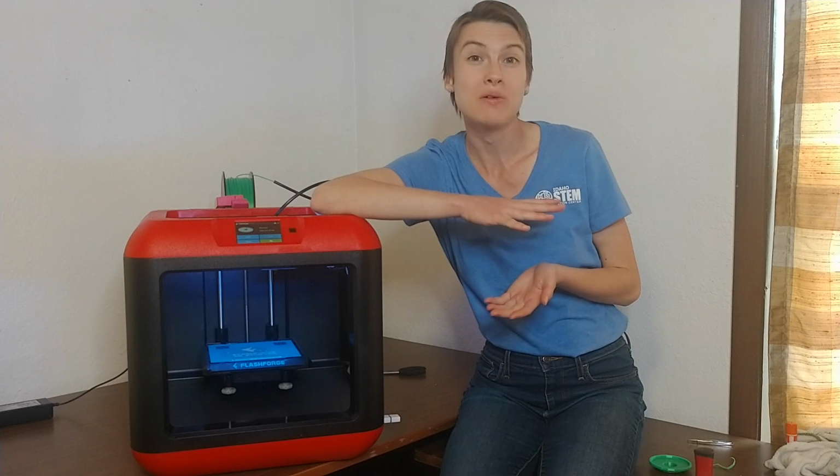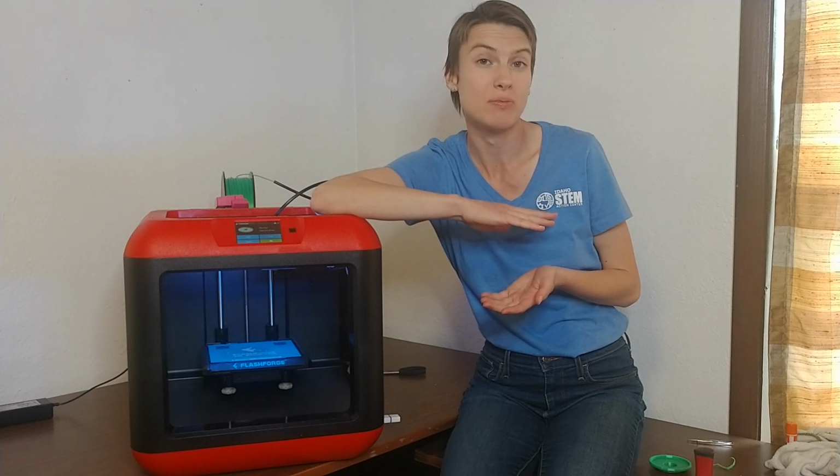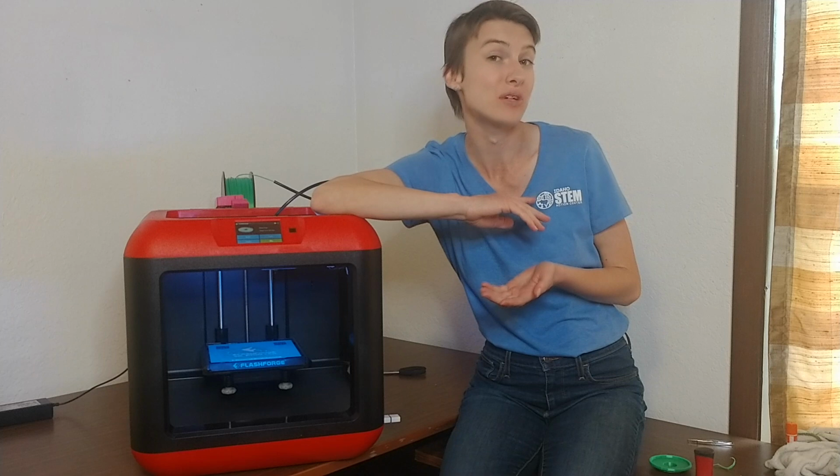Now that you understand this workflow, you can use it to guide your students through the 3D printing process and set them up for success at every stage.